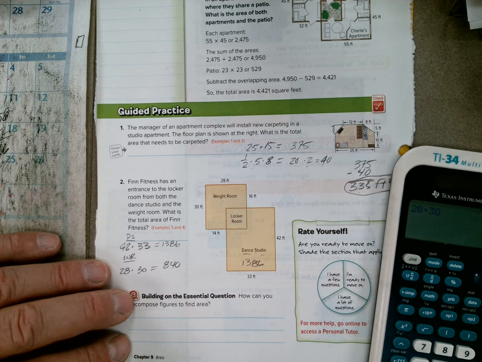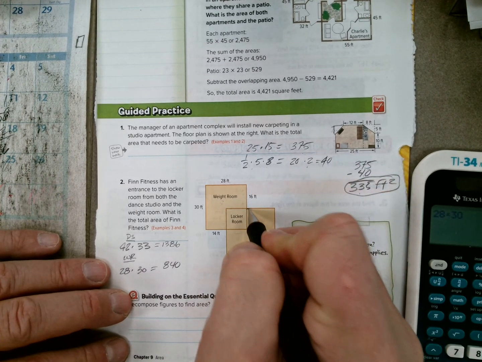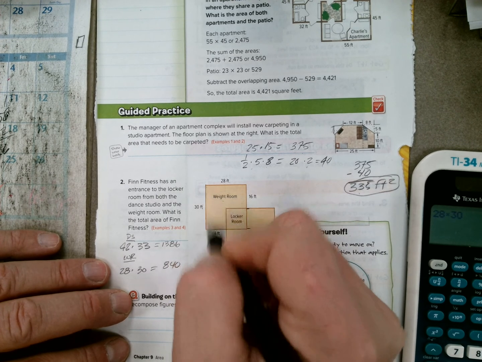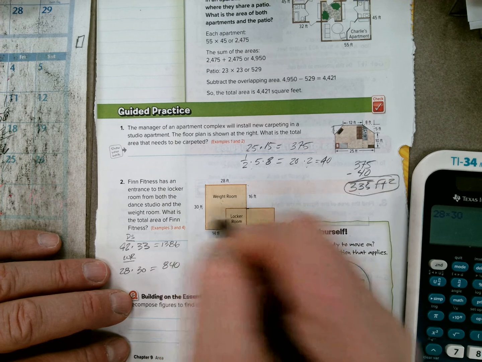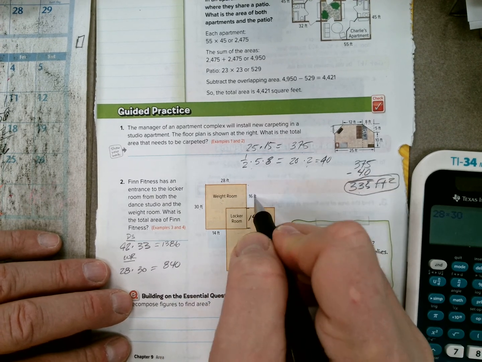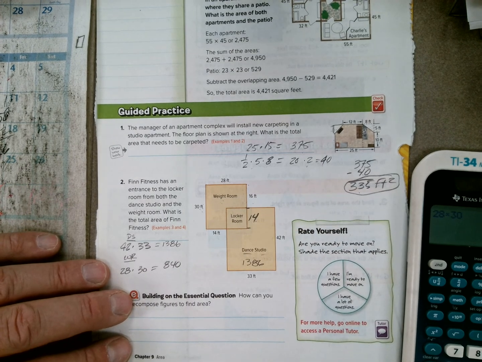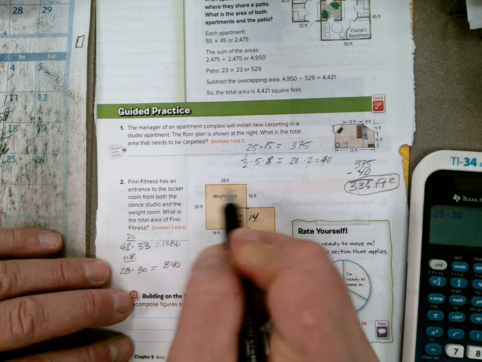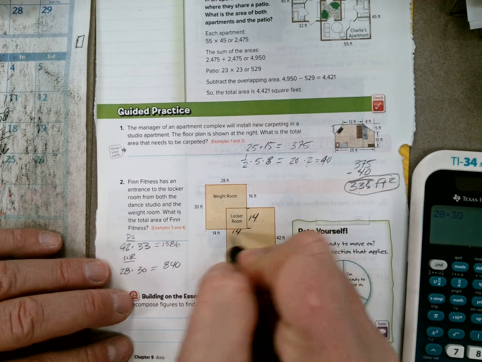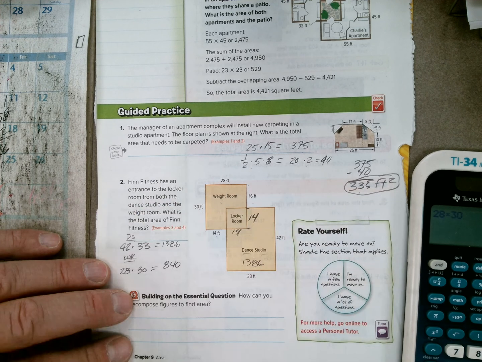But here's the other issue. I don't have any dimensions, so I need to figure this out. So what I need to do is find from here to here. Well, if the whole thing is 30 and this piece is 16, 30 minus 16, that has to be 14, because 14 and 16 is 30. This is a rectangle. Now, if the whole thing is 28 and this piece is 14, this has to be 14, because 14 and 14, when I add these two numbers together, have to equal 28, and they do.